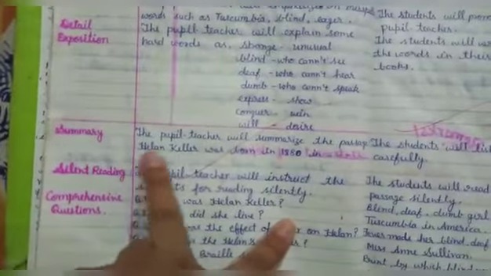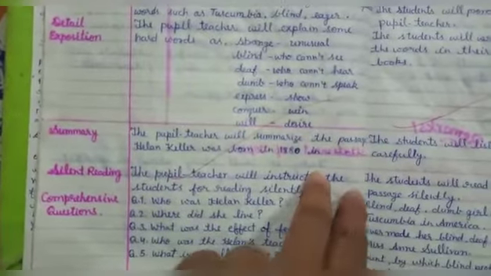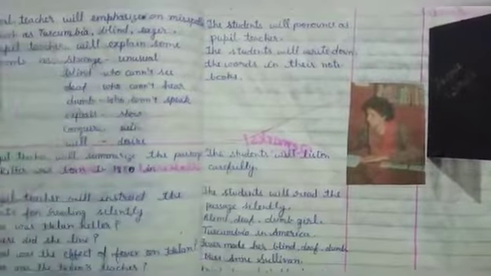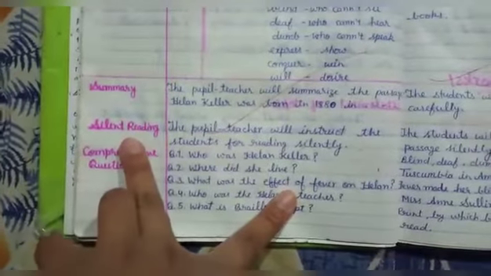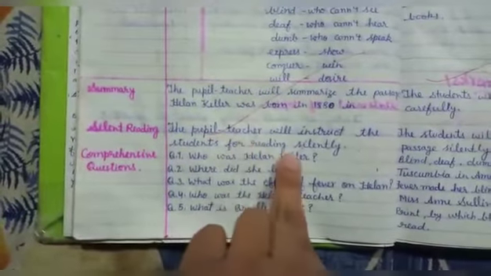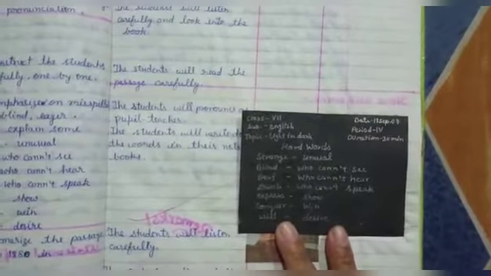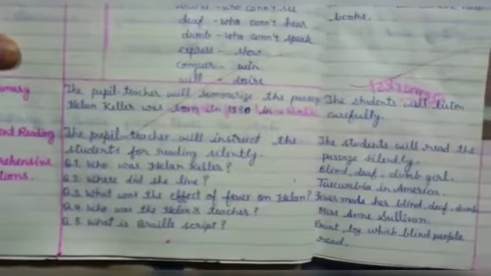Then we have the summary. In summary, the pupil teacher will summarize the passage. The students will then listen to the summary very carefully. Now we have the silent reading, in which the pupil teacher will instruct the students to read the passage silently, so that the students can write their comprehensive questions. They're usually 4 to 5.